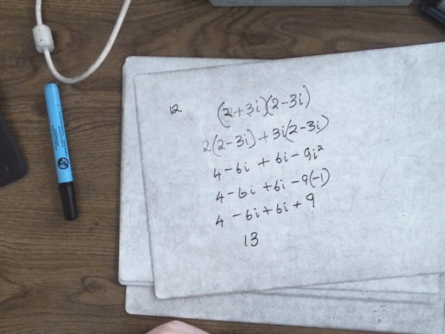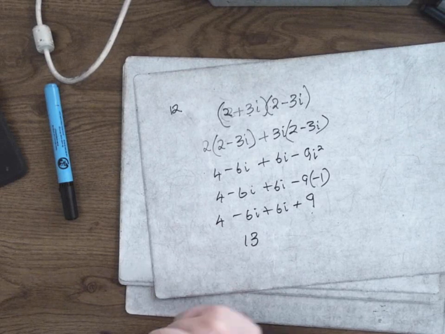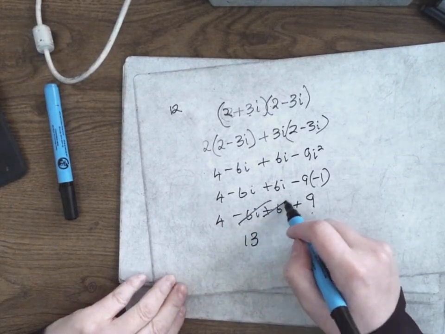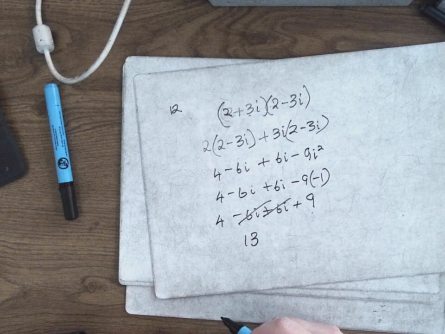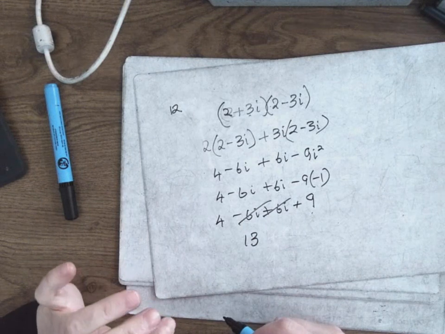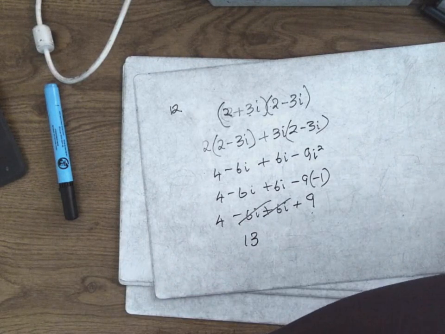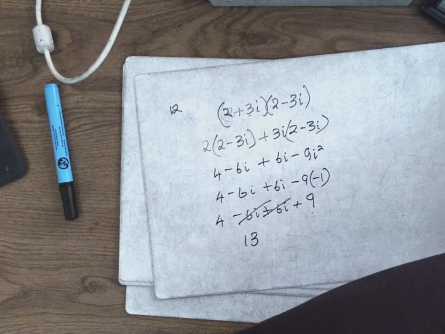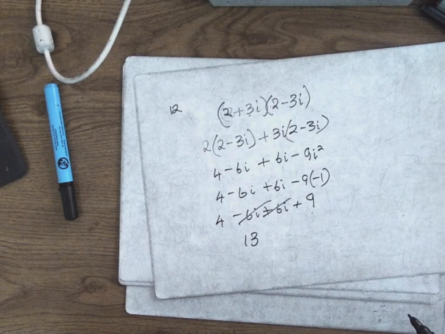So don't write 13 plus not i, just write 13. Okay, because the i's have disappeared. Right, they've cancelled each other out. Is that okay? Right, which leads me to what we're learning today. Any other question from last night's homework before I move on?